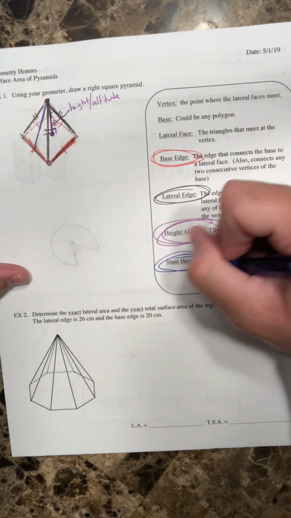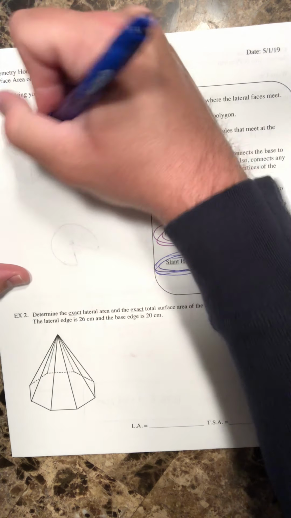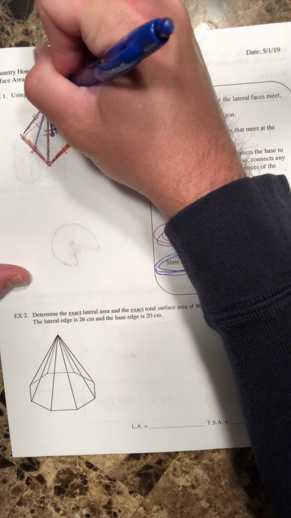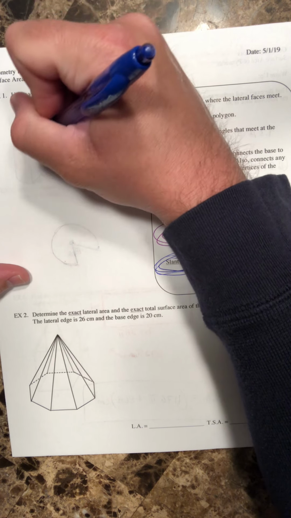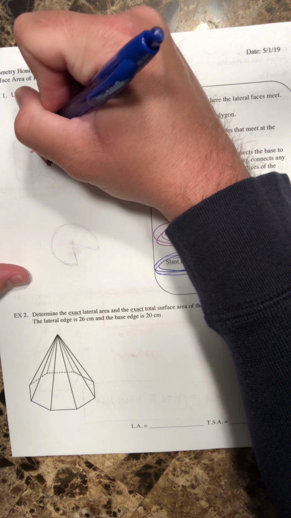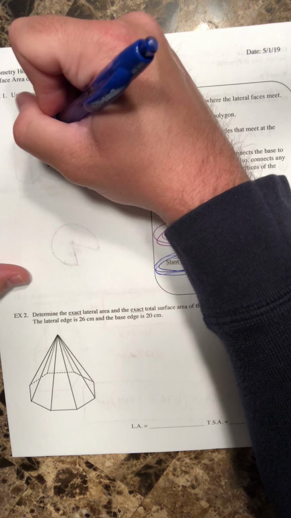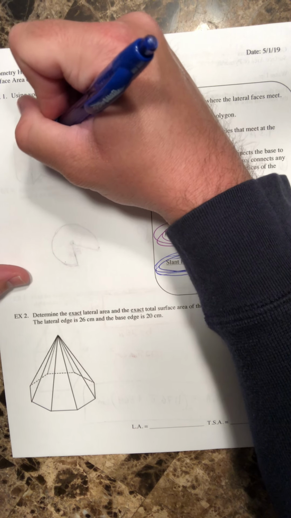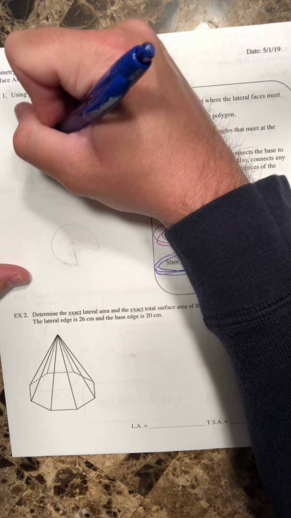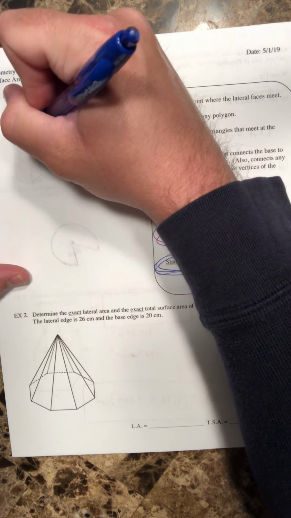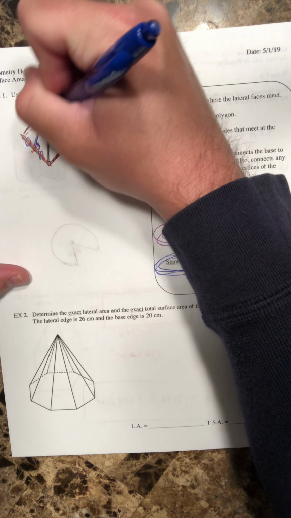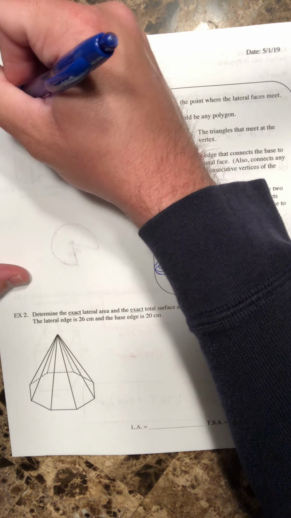I'm going to use a lowercase l in the diagram for slant height. It goes from the vertex along the lateral face, along the triangle, perpendicular to the base. If the base is a regular polygon, it would cut the base in half. So there we go, we have the slant height as well.